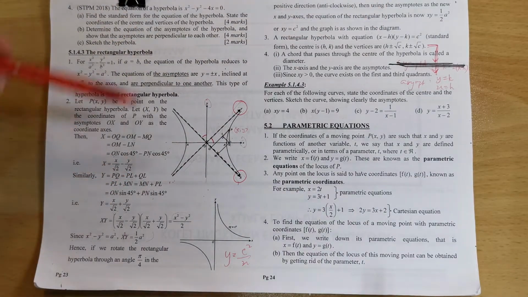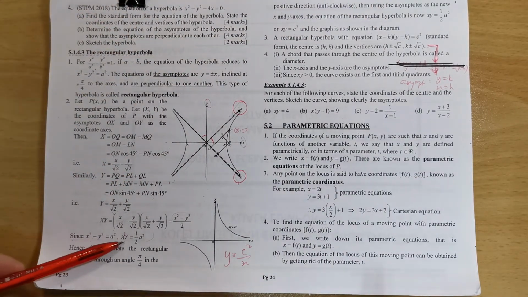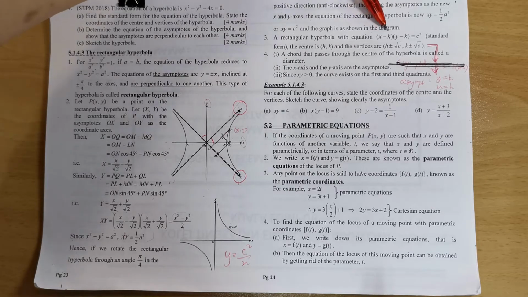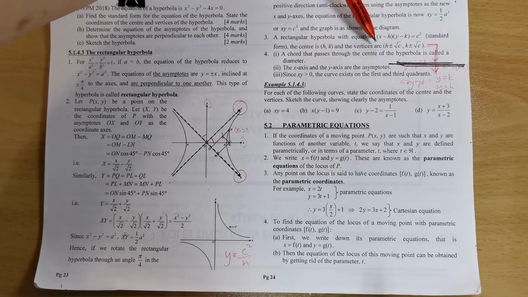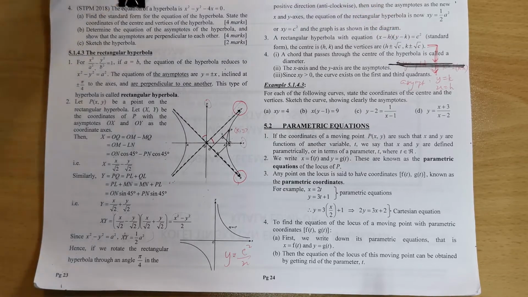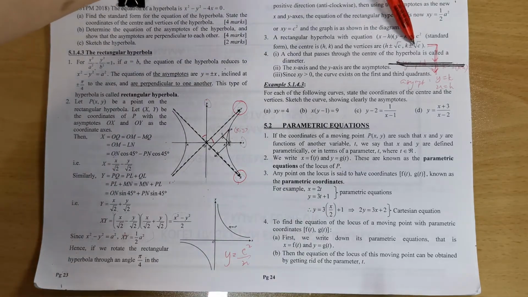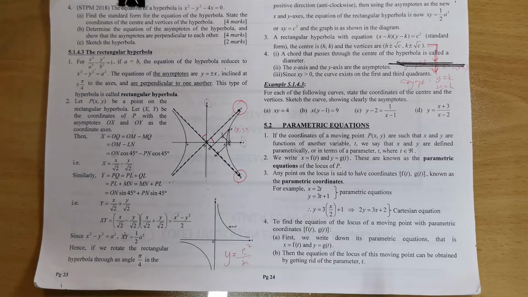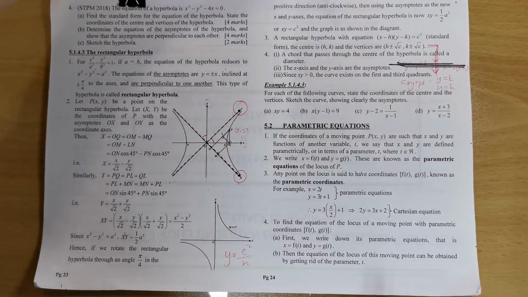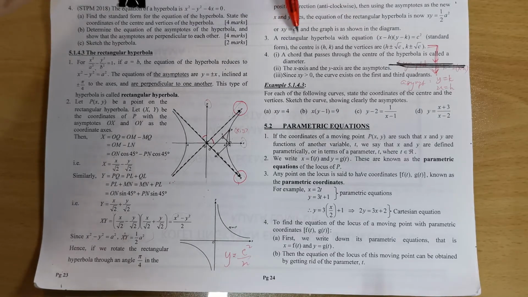Next, a rectangular hyperbola with this equation, this one is if the center is the origin. So how about if the center is not the origin? In the standard formula, the center will be (h, k), and the vertices will be h plus minus square root c, k plus minus square root c. This c is not the c squared equals a squared plus b squared. No, this c is this one, when we express the equation of the rectangular hyperbola in standard form. So this is the standard form of the rectangular hyperbola.